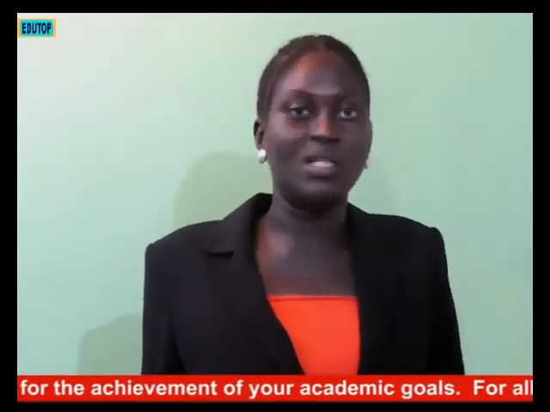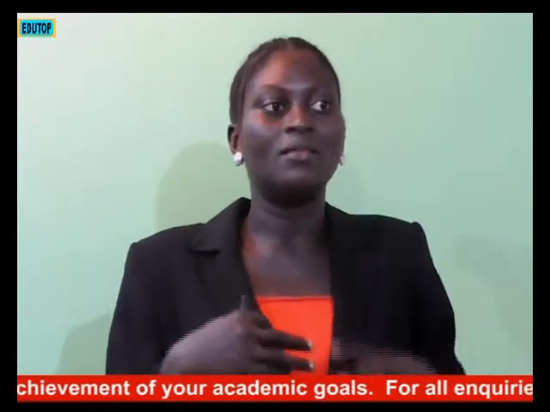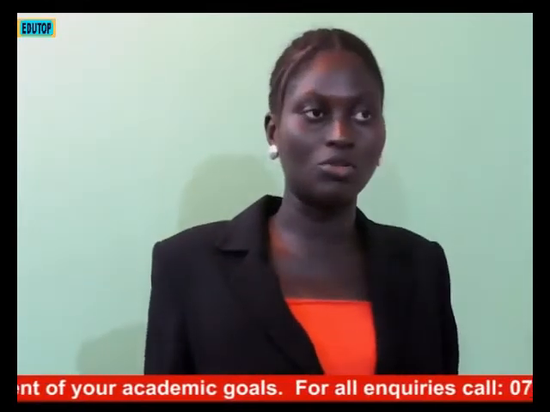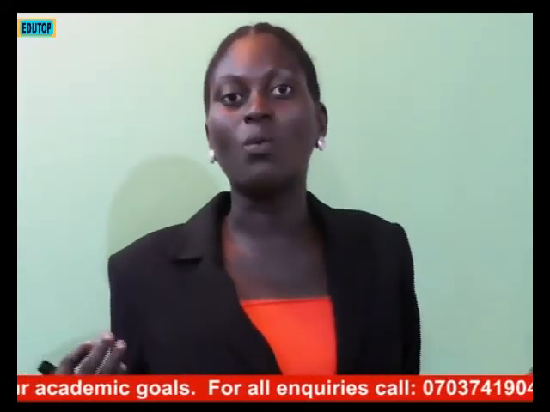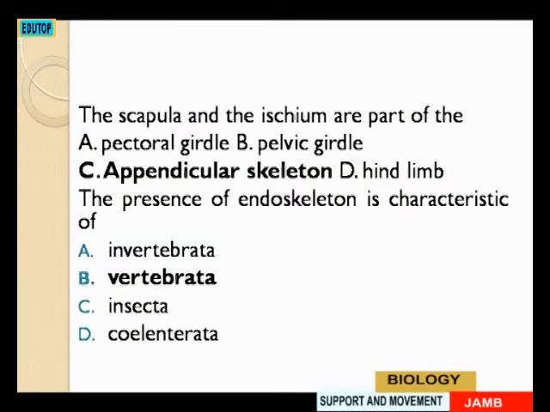Invertebrates don't have a backbone, so that rules out option A. Vertebrates are the ones that have an internal skeleton, endoskeleton. So our answer is B, vertebrata. Insecta and coelenterata don't have endoskeleton, so that rules out those options. So we have option B, which is vertebrata.